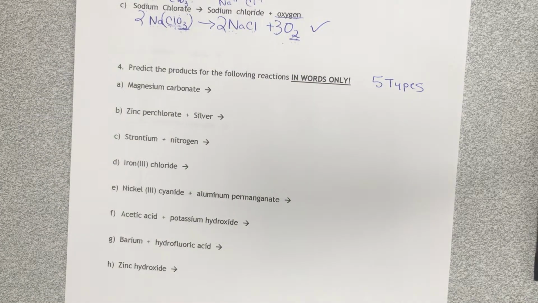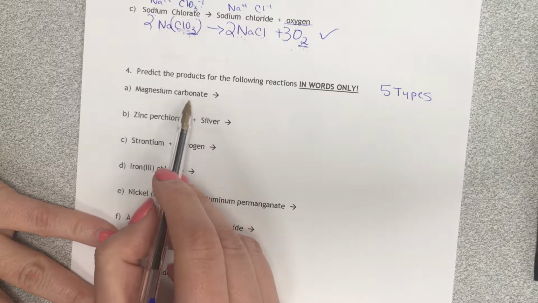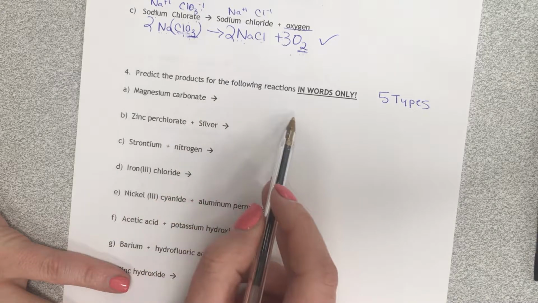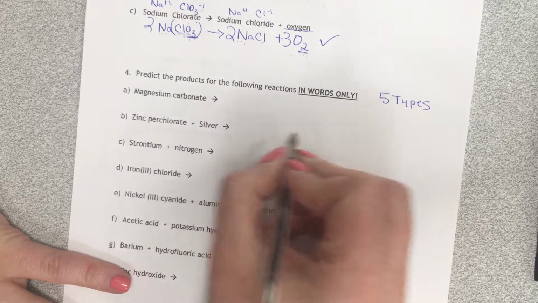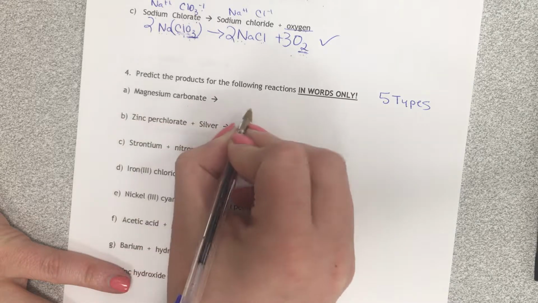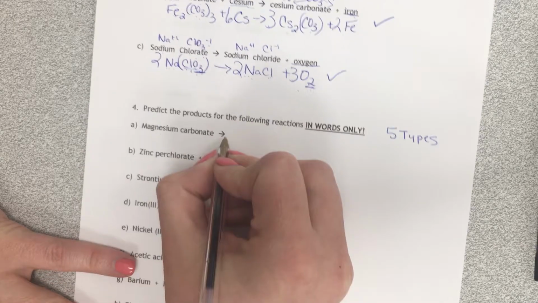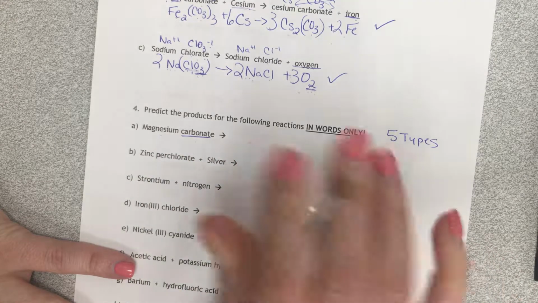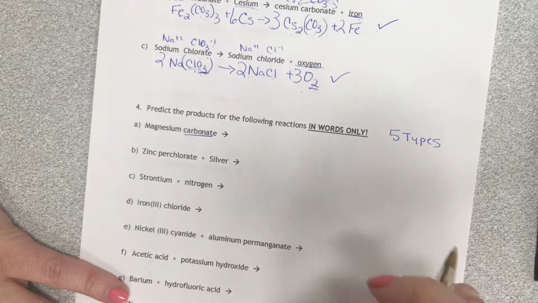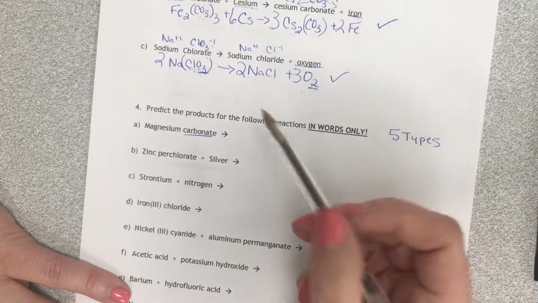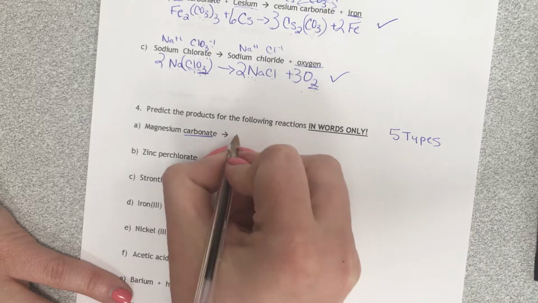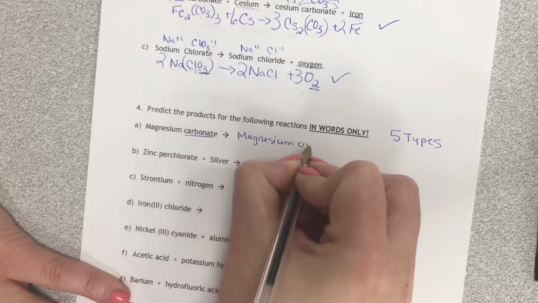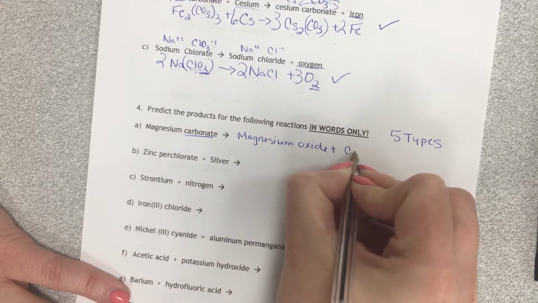Unless it has carbonate, chlorate, or hydroxide, which, oh, it sure does. So in your notes and in the PowerPoints, it tells you how these break down every single time. For carbonate, it breaks down into the metal oxide and then carbon dioxide. You guys had homework over it, like 7 or 8 problems. It should be maybe not natural, but if you want to write it on your note card, you guys do get a note card, then write the rule on your note card. It doesn't matter. So then we will have magnesium oxide plus carbon dioxide.